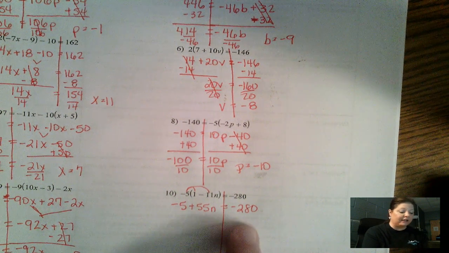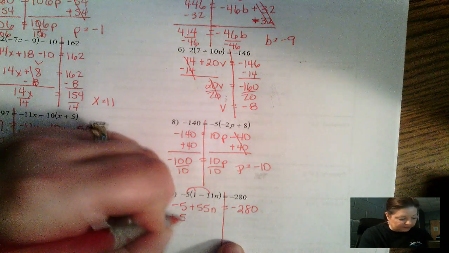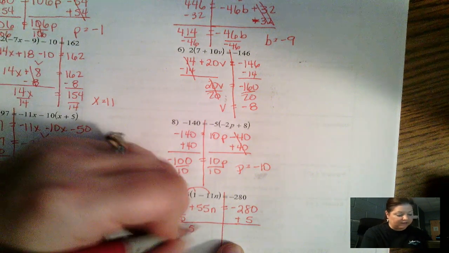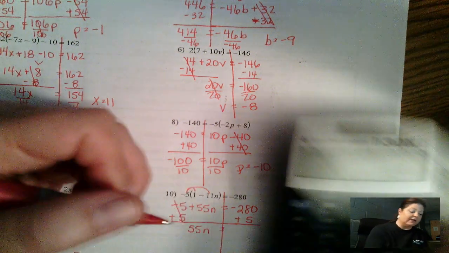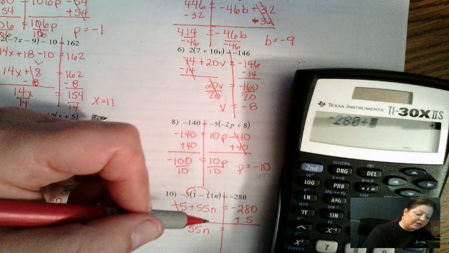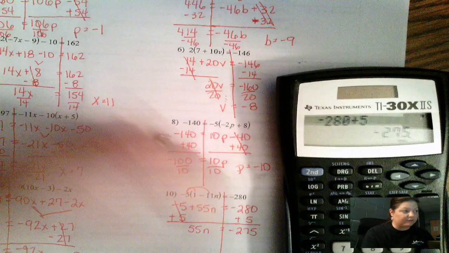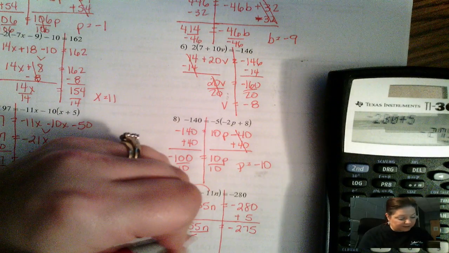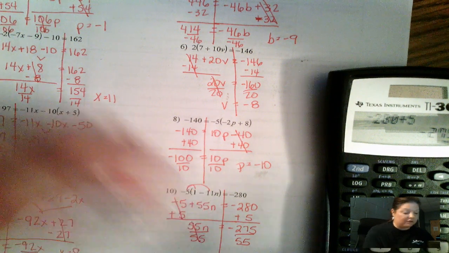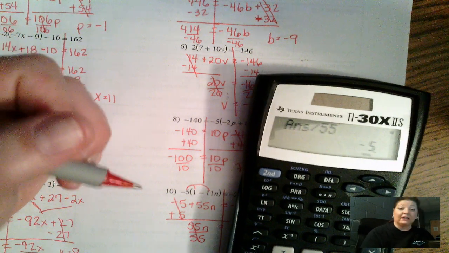So I have a negative 5, and I want to bring that over, so I'm going to add 5 to both sides. So plus 5 on both sides, that cancels that out. We have 55n is equal to, now let me get my calculator again, we have negative 280, right? Plus 5 is equal to negative 275. So negative 275. Now we need to divide by 55 on both sides. So n is equal to negative 275 divided by 55. Your answer is negative 5.